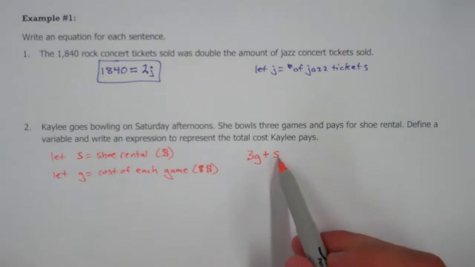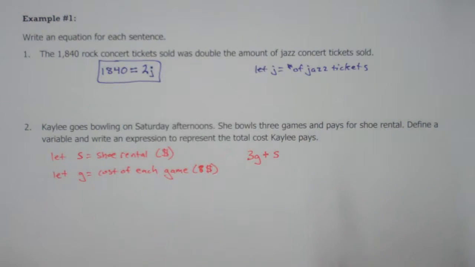If you can make your S's look pretty curvy like that and not look like a 5, S is a good variable to use. If your S's kind of look like 5s, then I would choose something else, maybe R, reminding you that you're paying for the shoe rental.